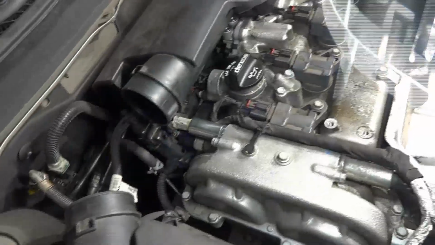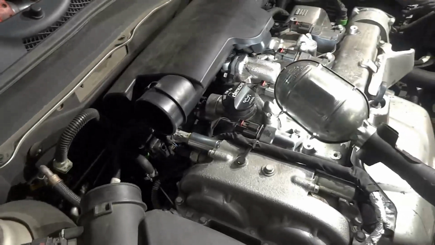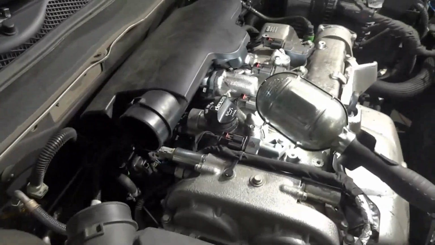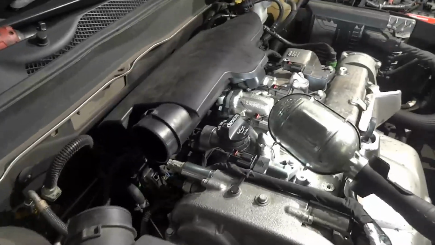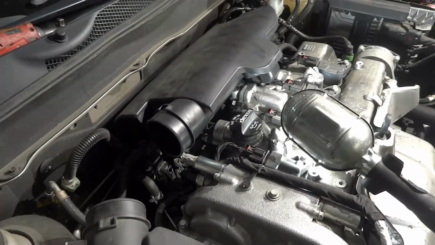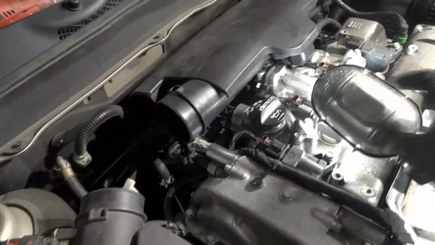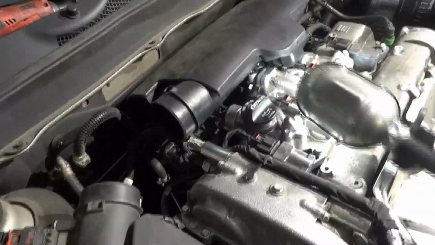Now the next question I might have is, we have a new solenoid installed, but how does the computer know if this solenoid has been turned on, or if there's oil flow between here and there?